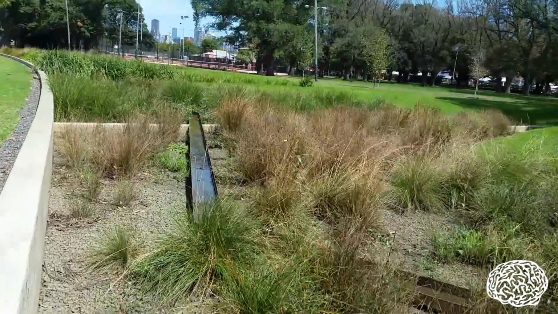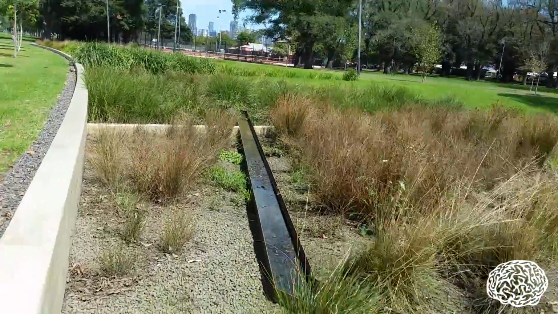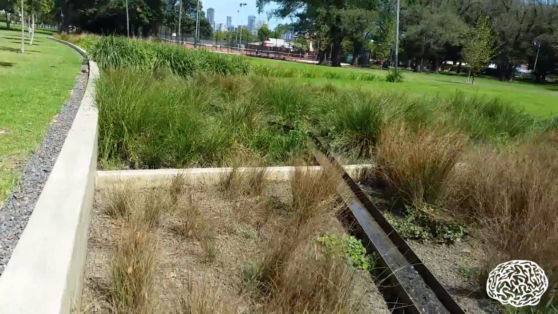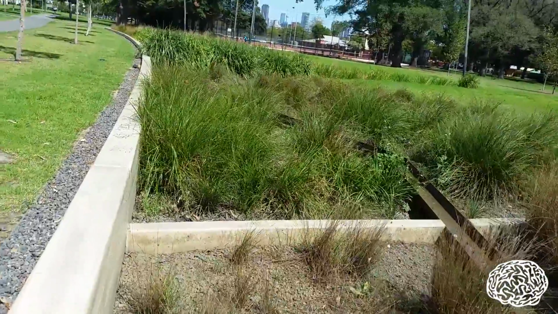So we've got a few challenges. We've got the heat issue, we've got this sediment building up issue. I'm going to walk back down to the second cell here.